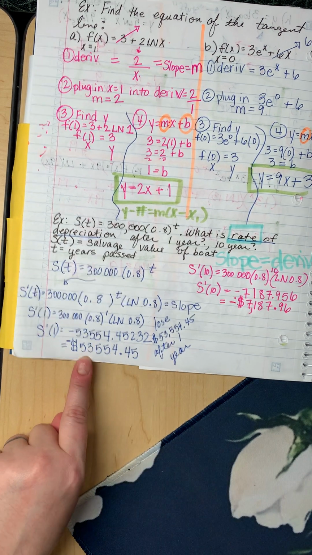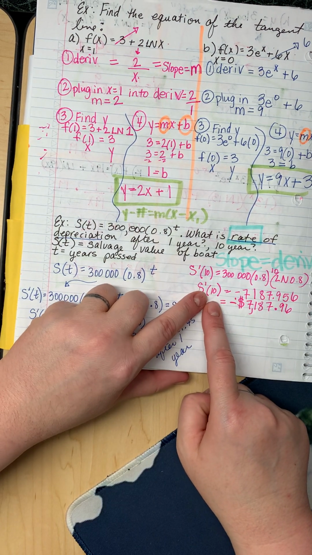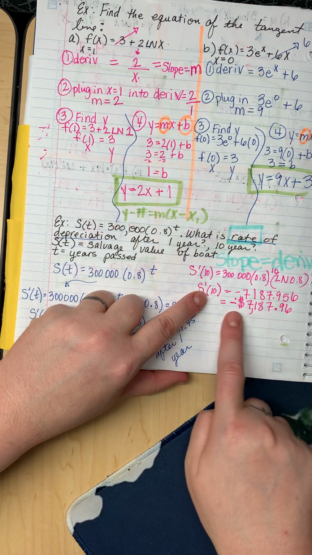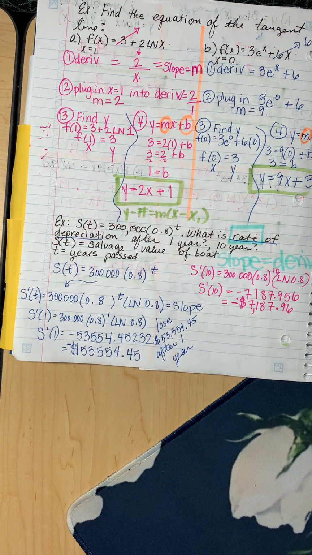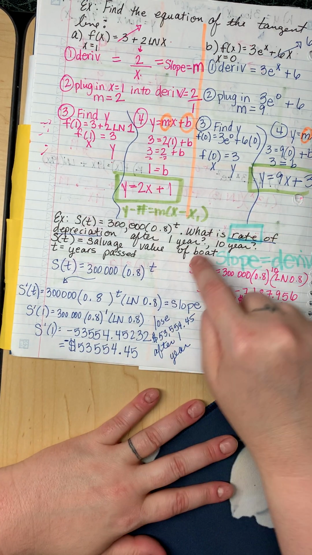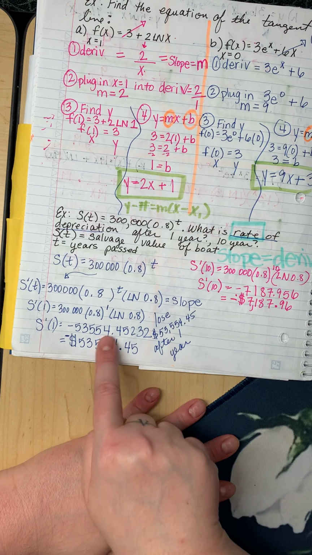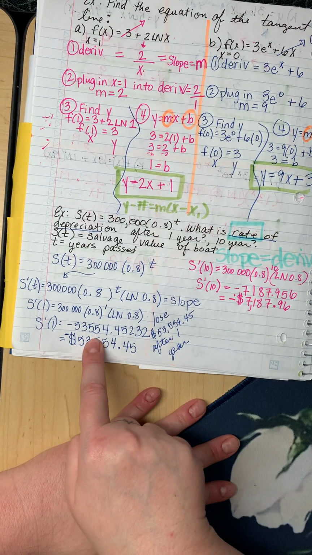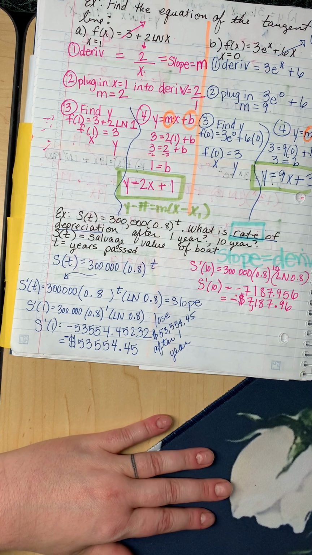So that means in the first year, we lose $53,000. That's a ton of money. But by the 10th year, in that 10th year, we only lose about $7,000. So this shows that depreciation, as soon as you drive off the lot with that boat, after the first year, that's when you lose the most amount of money on that boat. And then every year after that, you lose a little less and a little less.